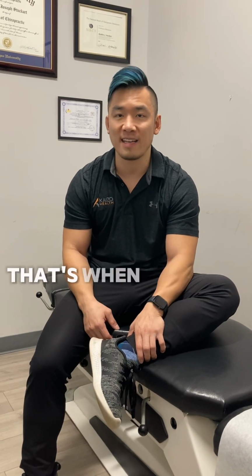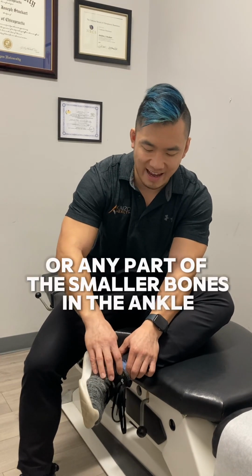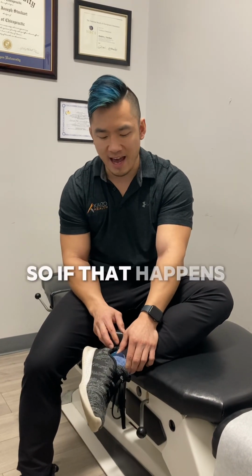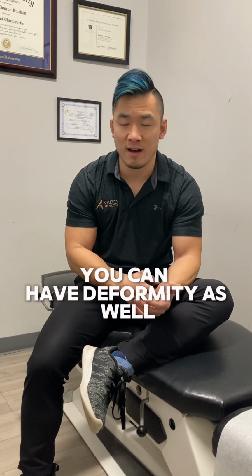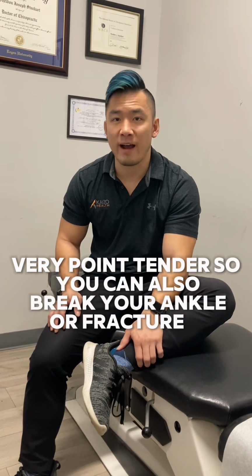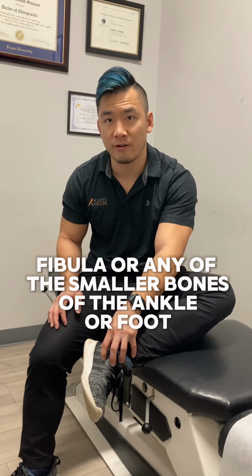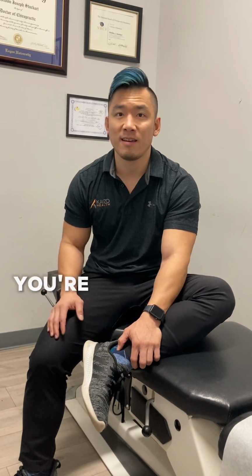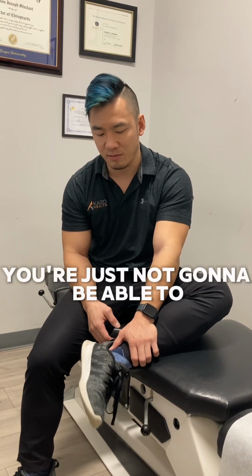Fracture though, that's when you have a break in the bone. That could occur in like the tibia or any part of the smaller bones in the ankle or the foot. So if that happens, there's also severe pain, swelling. You can have deformity as well, very point tender. So you can also break your ankle or fracture it. That can happen to the tibia, fibula, or any of the smaller bones of the ankle or foot. You're gonna have severe swelling. You're not gonna be able to walk. If it's bad, you can see deformity and you're just not going to be able to move it around.